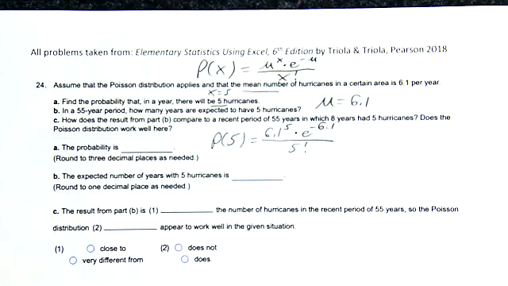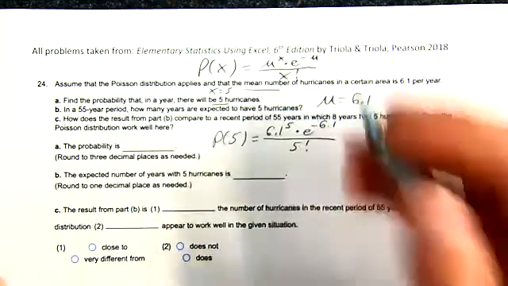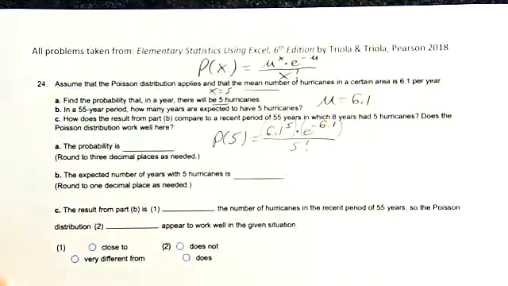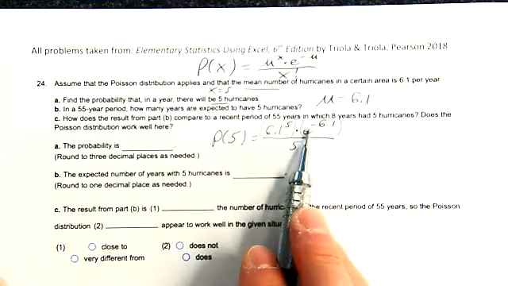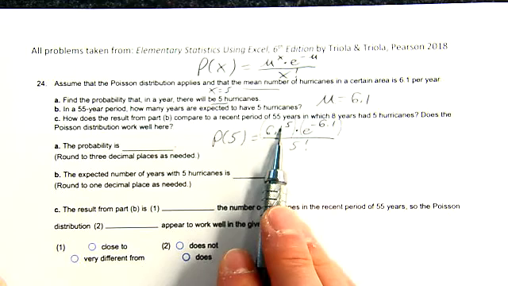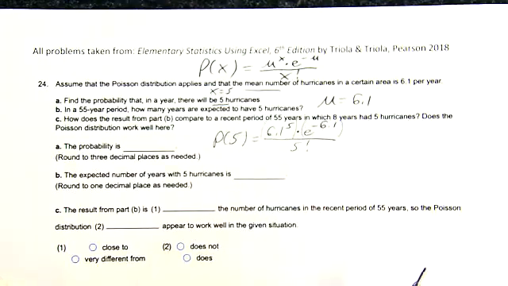And again, this is a little tricky to type in your calculator, so I encourage you to practice it. I would probably put parentheses around this to break this up. Get a number for 6.1 to the 5th. Get a number for e to the minus 6.1. Multiply those 2 numbers, and then get a number for 5 factorial, and then divide those 2 numbers.